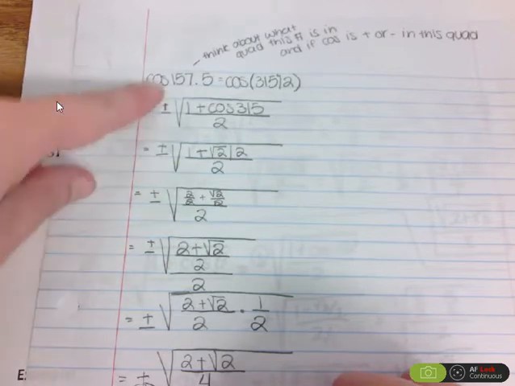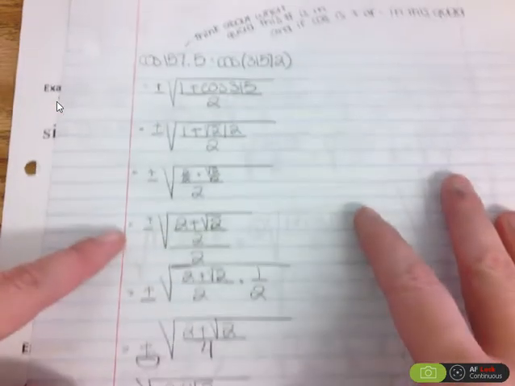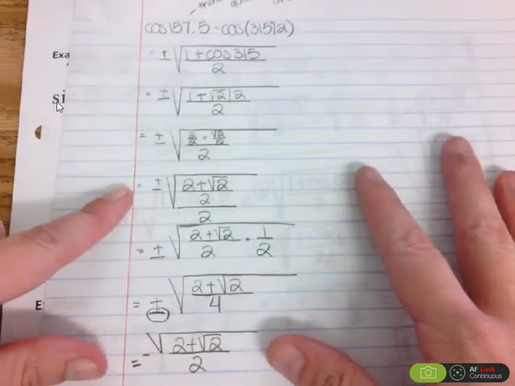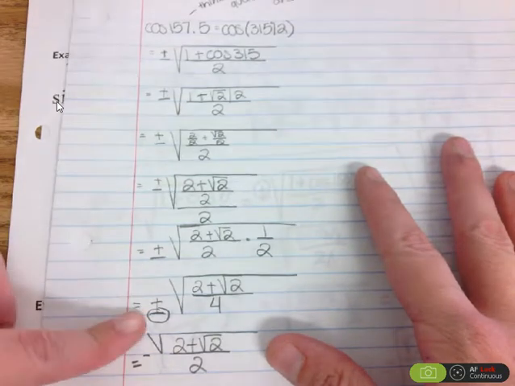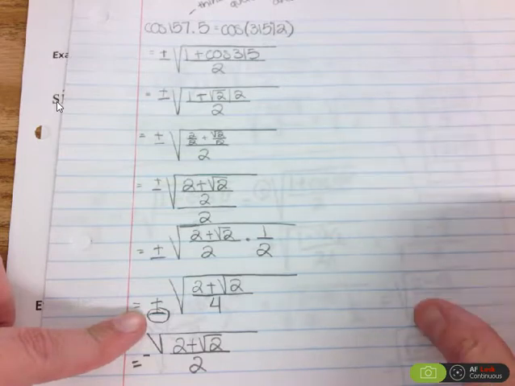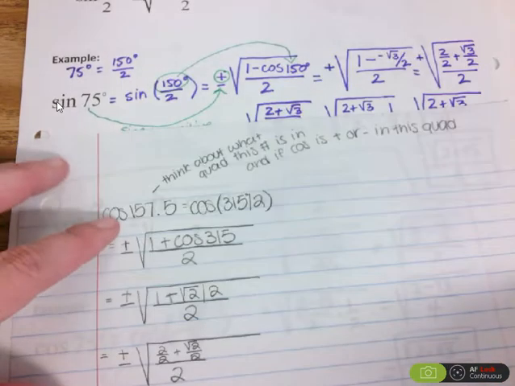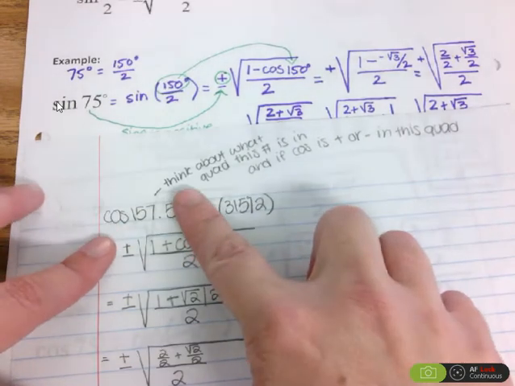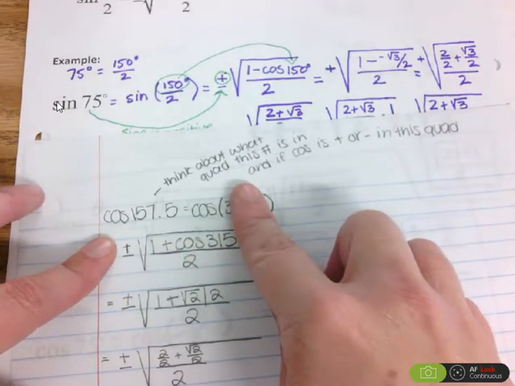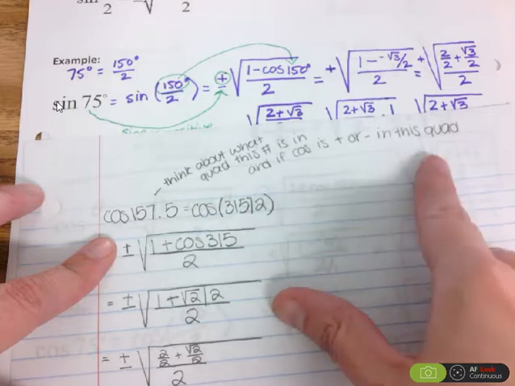So then you have a 4 in your denominator, but the square root of 4 is 2. Now, take a look at her signs all the way down. She's got plus or minus, and then she finally chose minus. And she wrote a little note at the top to help you. Think about what quadrant this number is in and if cosine is positive or negative in this quadrant.